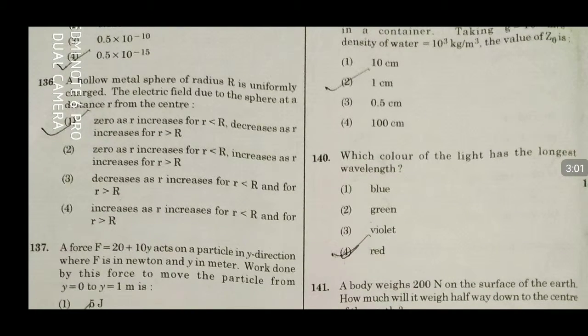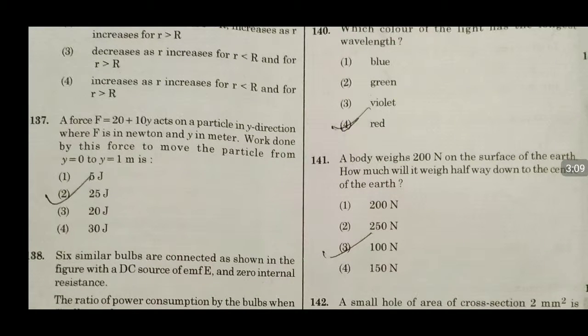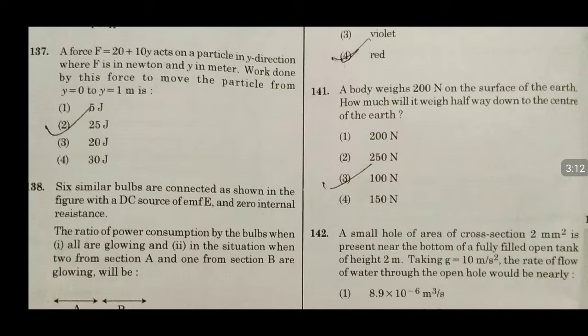140 question. Which color of light has the longest wavelength? Then the right answer is 4, red. 141 question. A body weighs 200 Newton on the surface of Earth. How much will it weigh halfway down to the center of the Earth? Then the right answer is 100 Newton.